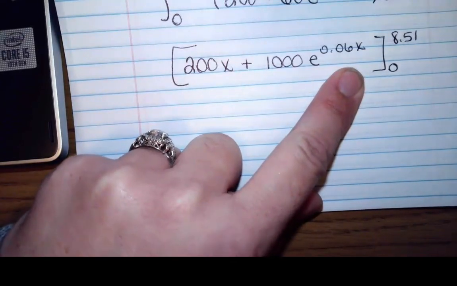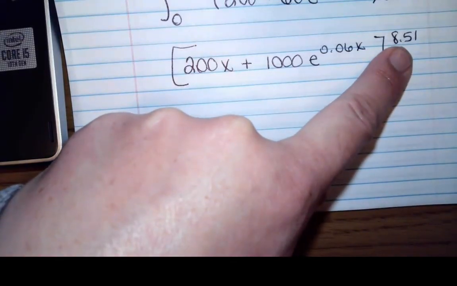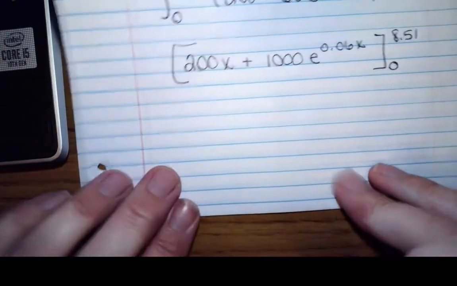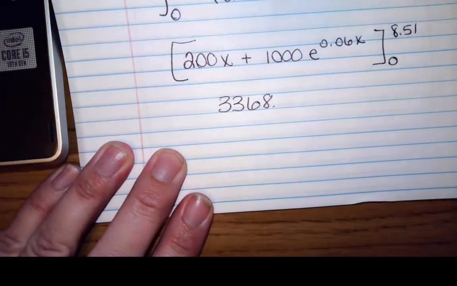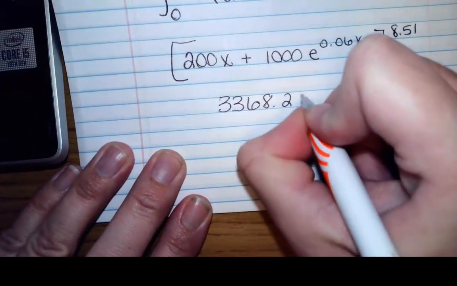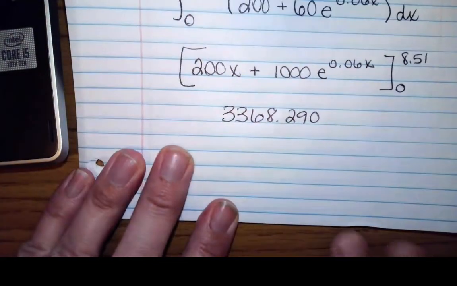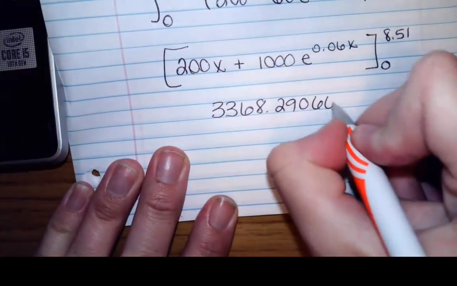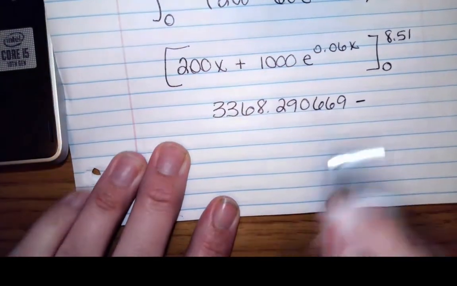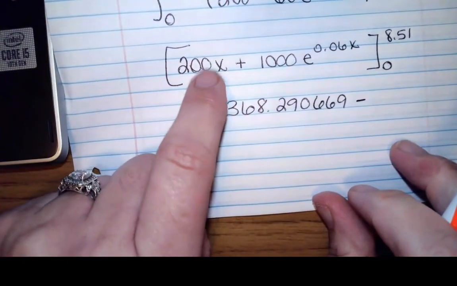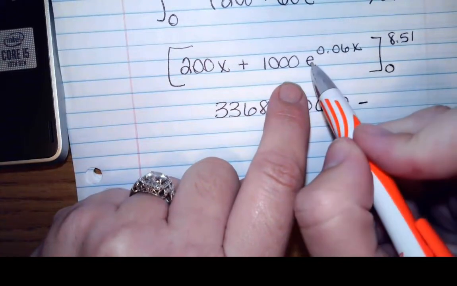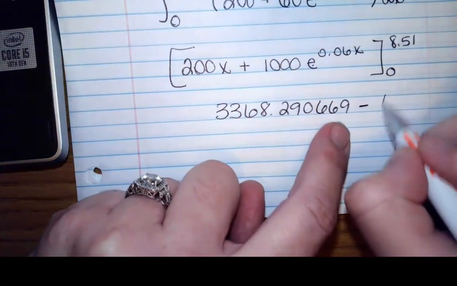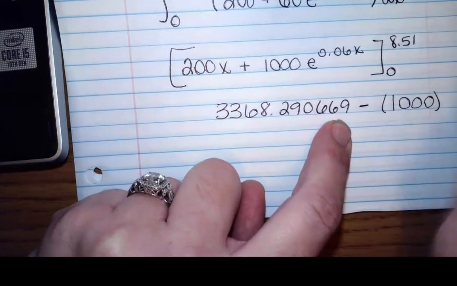When I substitute in 8.51, I get 3368.290669. Minus, when I sub in a 0, this will go to 0. This won't. This will be e to the 0, which is 1. So I'm actually just going to subtract off 1,000.